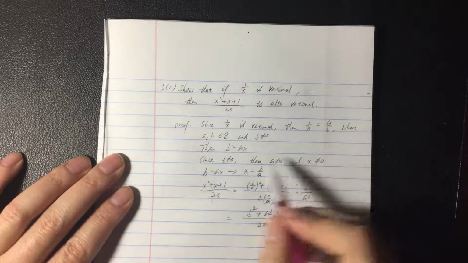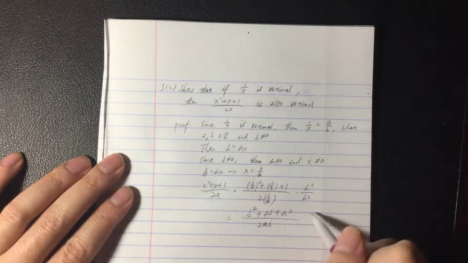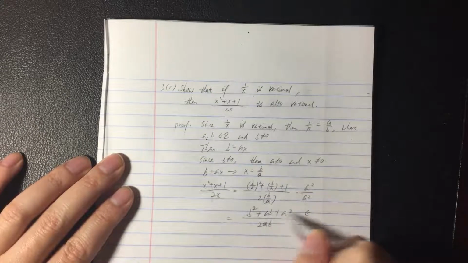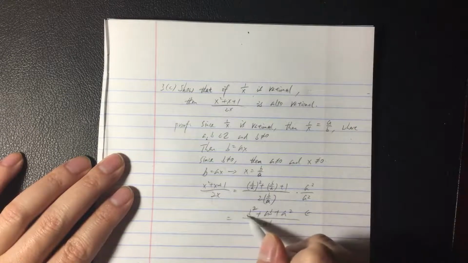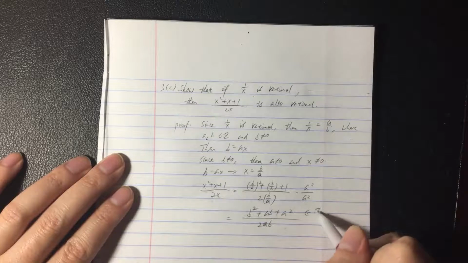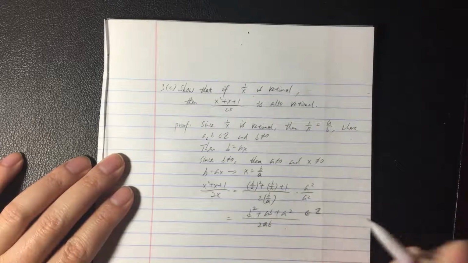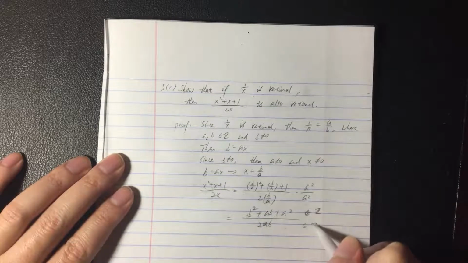Since a and b are integers, the numerator a squared plus ab plus b squared must be an integer. And the denominator 2ab must also be an integer.